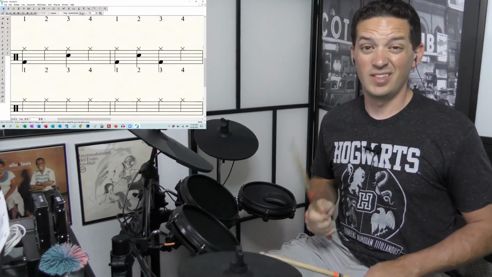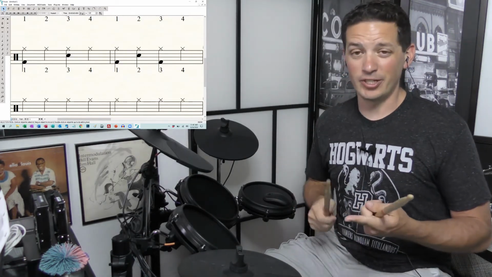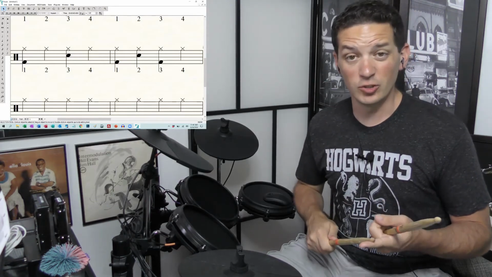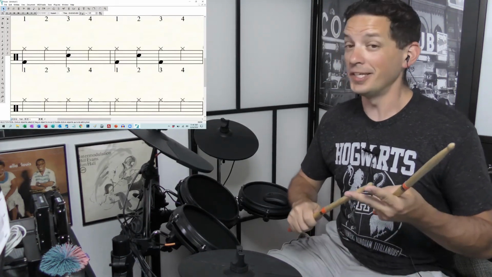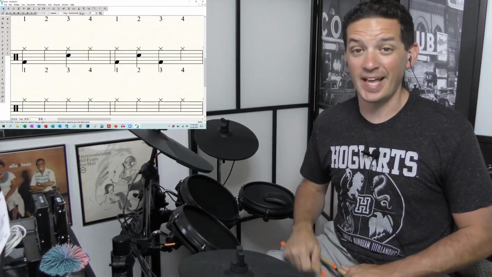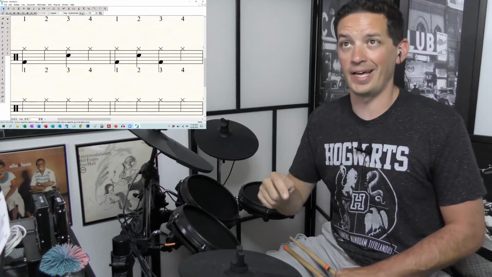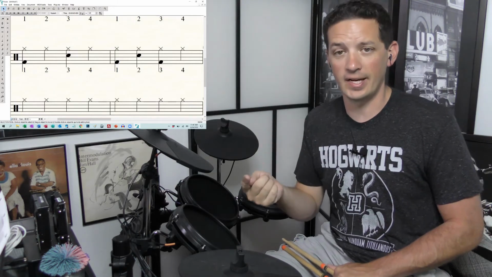So, as always, use your metronome. Start out at a really slow speed, then slowly speed it up. Make sure you're doing the counting out loud at least until your ear can hear the beat that you're playing and recreate it by ear.